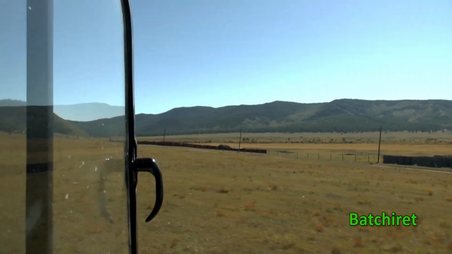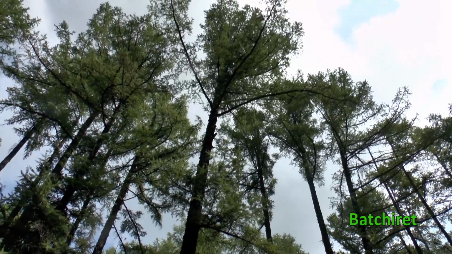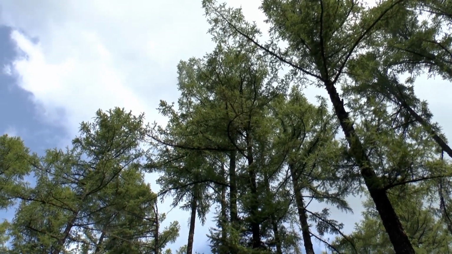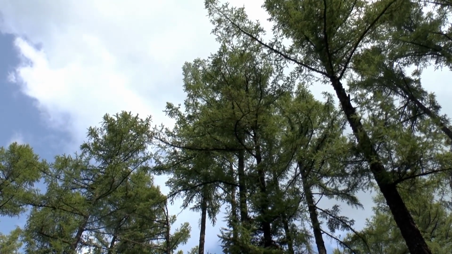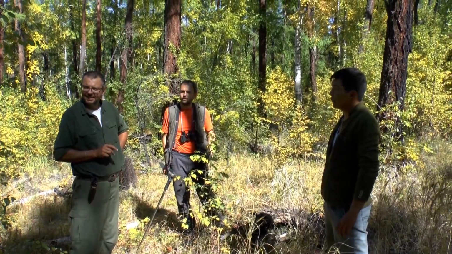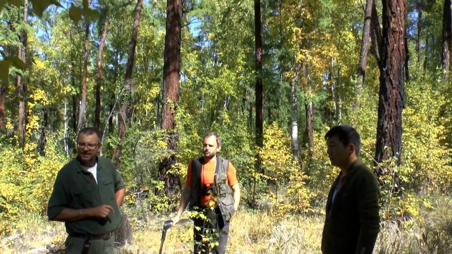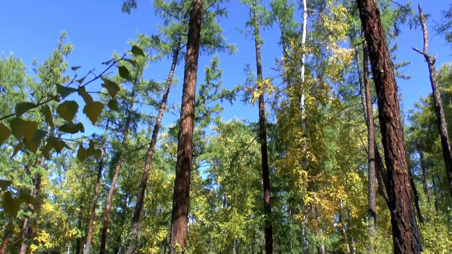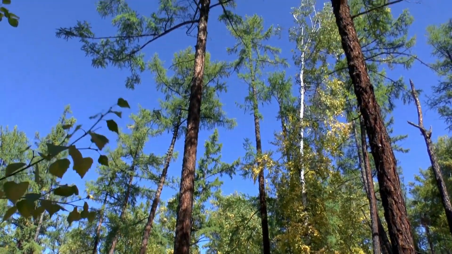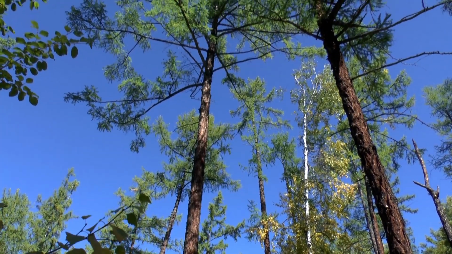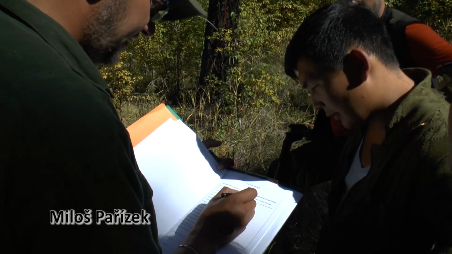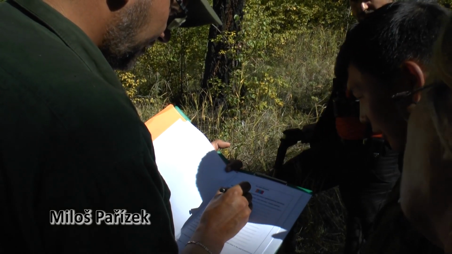Information about high-quality forests and individual trees is gained from local foresters. The features of exceptional forest growth or trees are filled into pre-prepared forms.